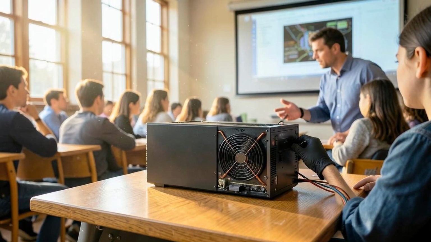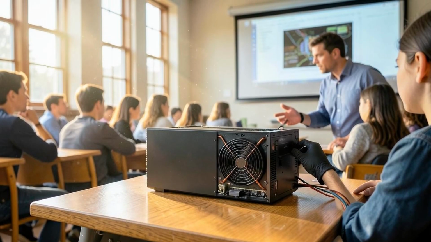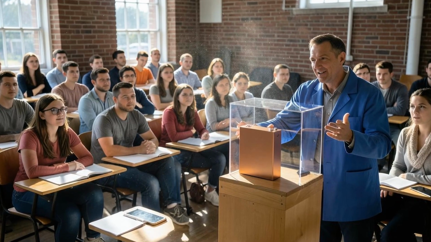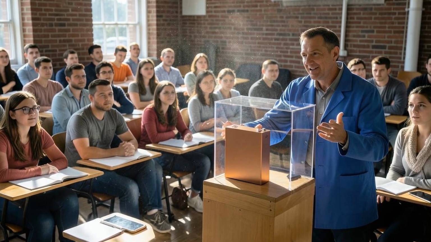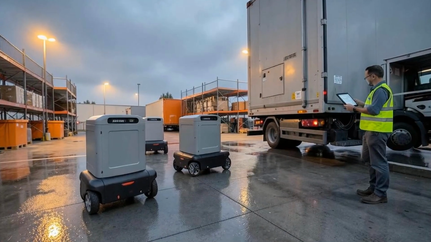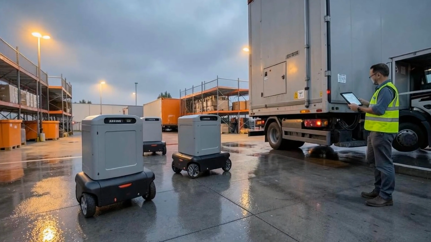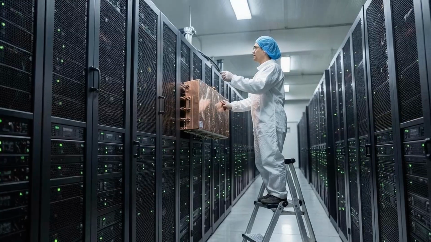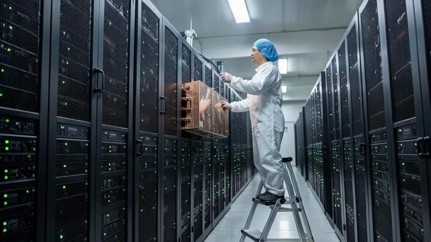By the end of this explanation, you will understand exactly how a single browser tab can now orchestrate physical hardware without sending a single byte of data to a server, and why this shift fundamentally changes the engineering landscape for robotics. For years, the narrative has been that running large language models requires massive cloud infrastructure.